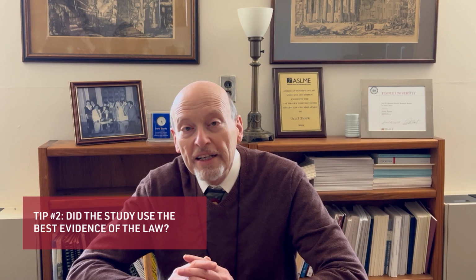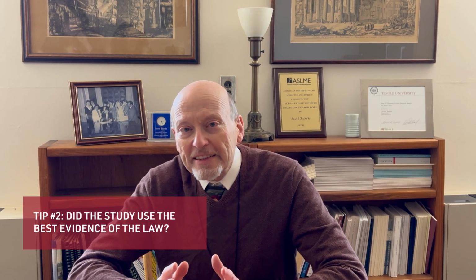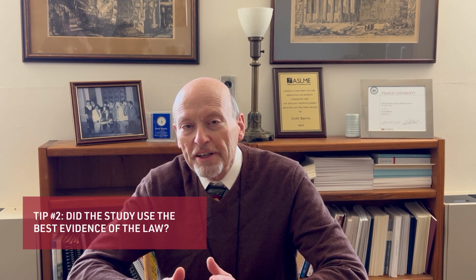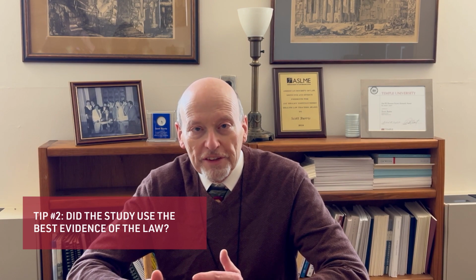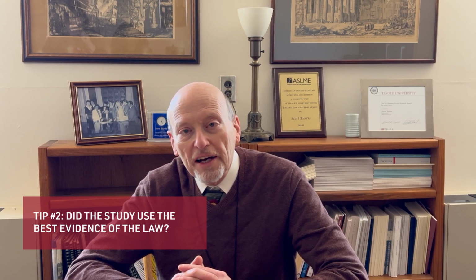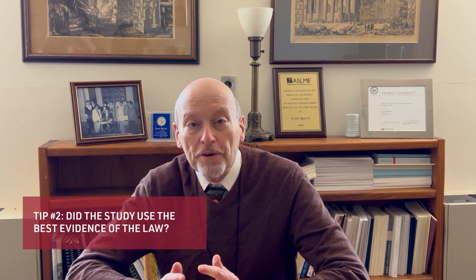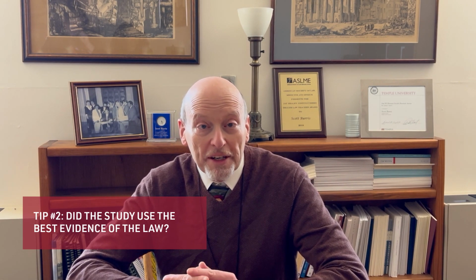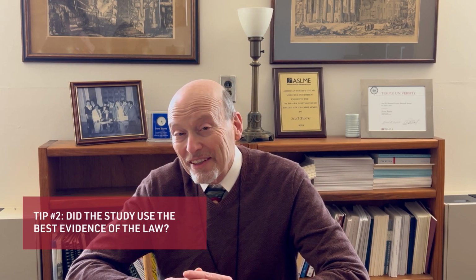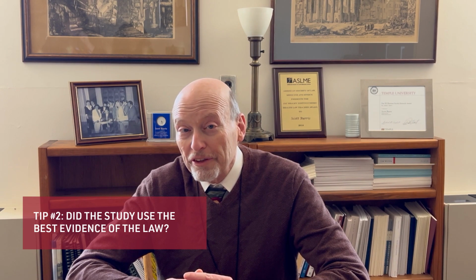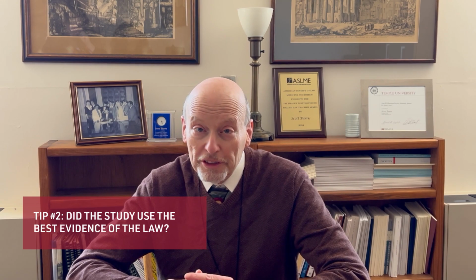in our first tip. So basically, if someone hasn't actually gone and looked at the actual law that's under investigation, and if they themselves have not captured the differences among the states or the cities in that law, or they haven't gotten data from somebody who has done that homework, then chances are the evidence of the law they're using is not the best evidence, and there may be errors in the measurement.